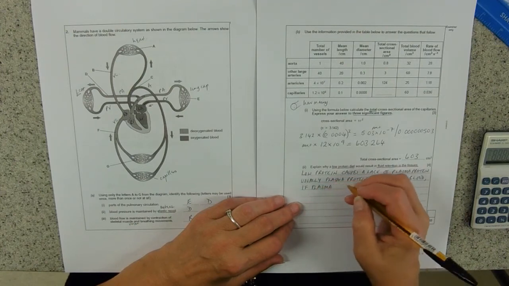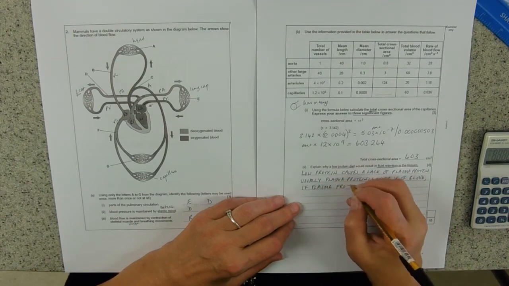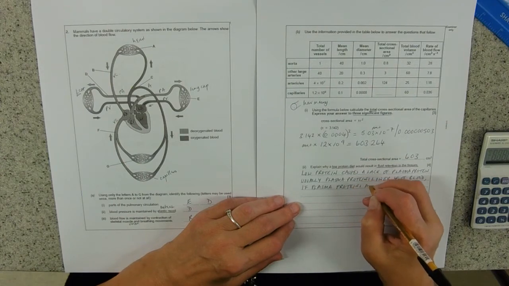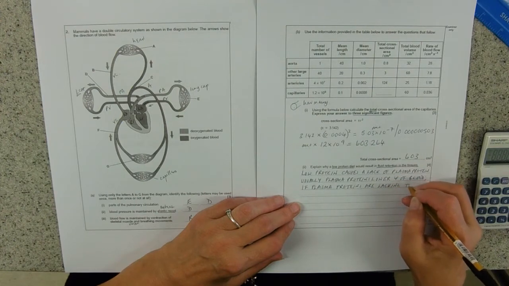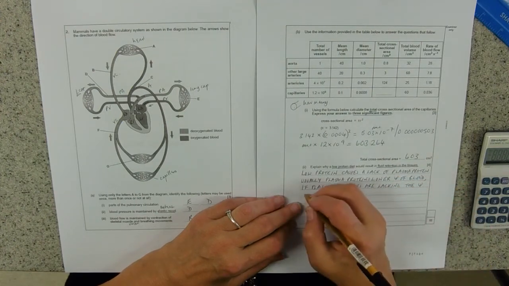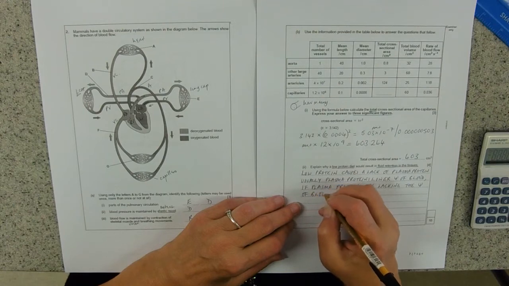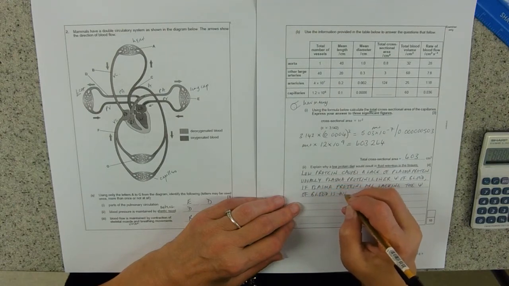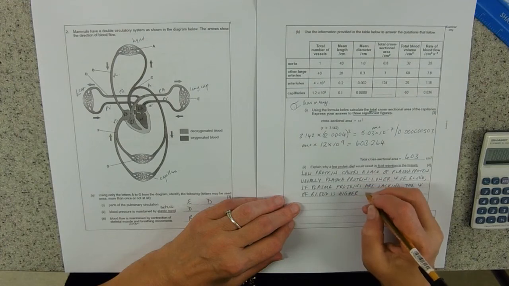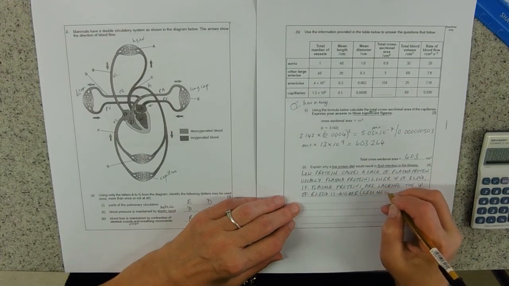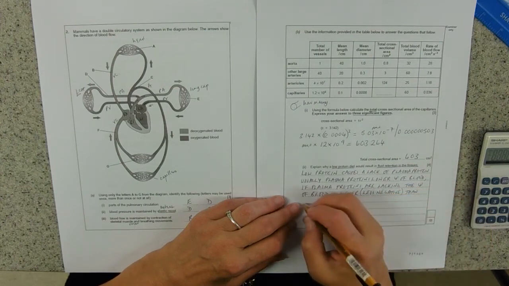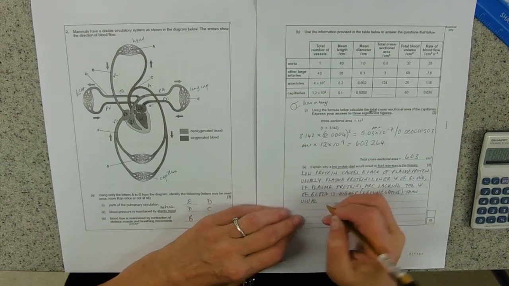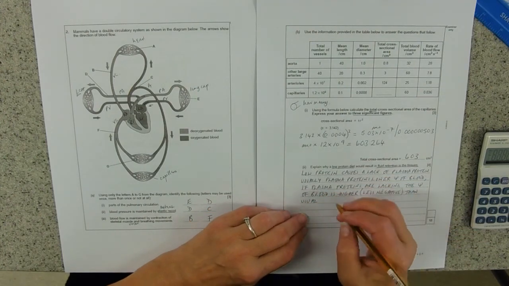This is a lovely logical argument. So if plasma proteins are lacking, the water potential of blood is higher than usual. And of course you could write less negative there. So why is that important?